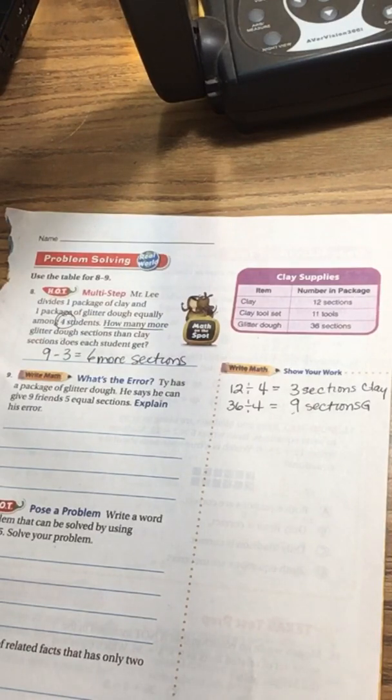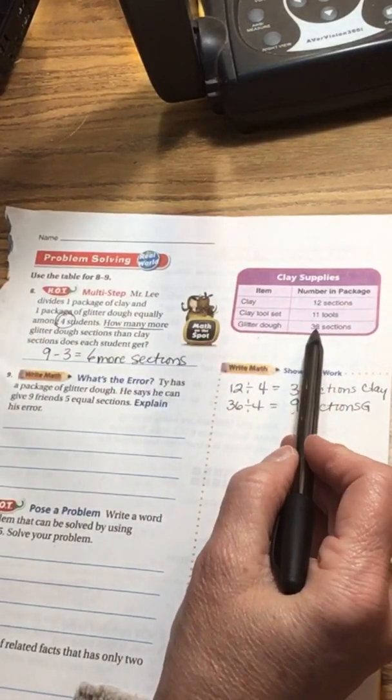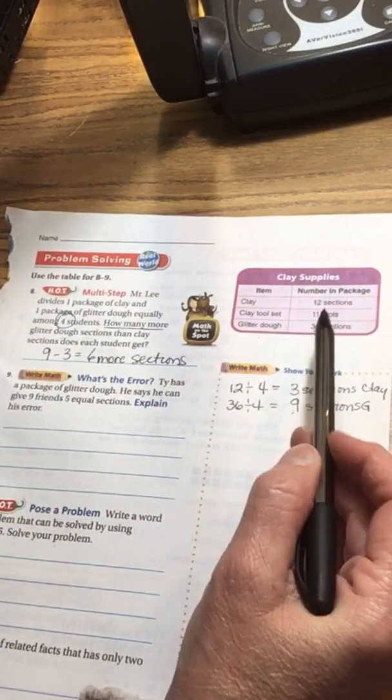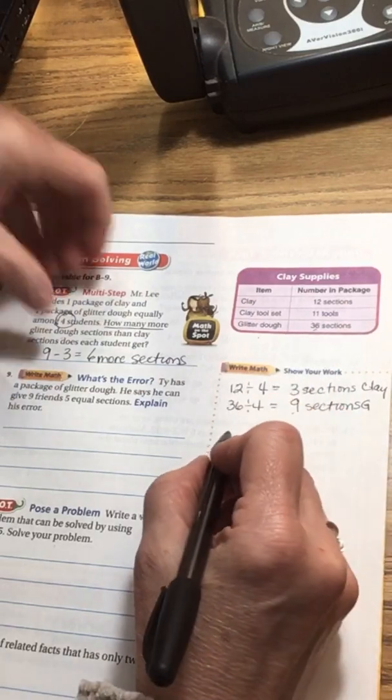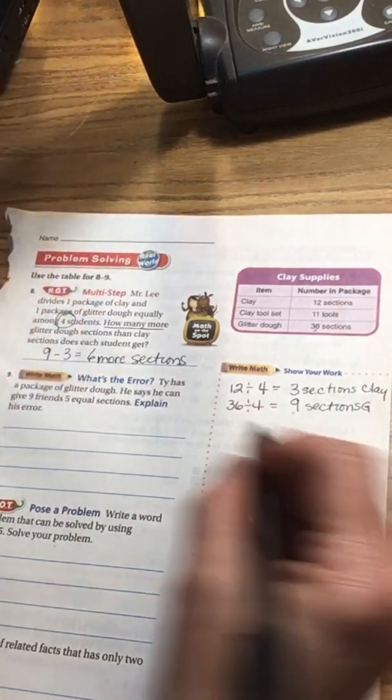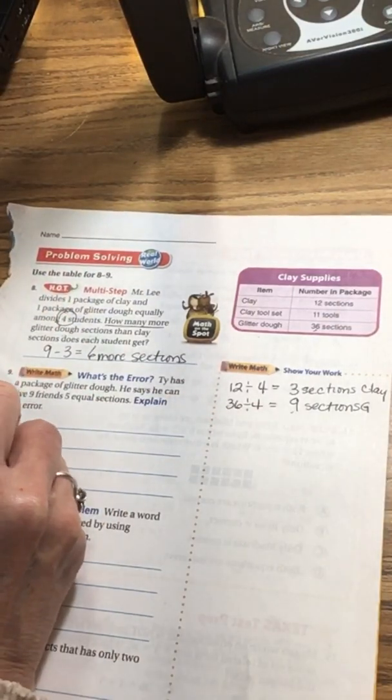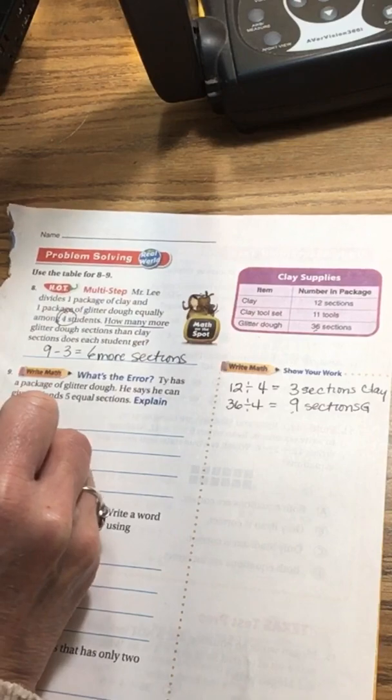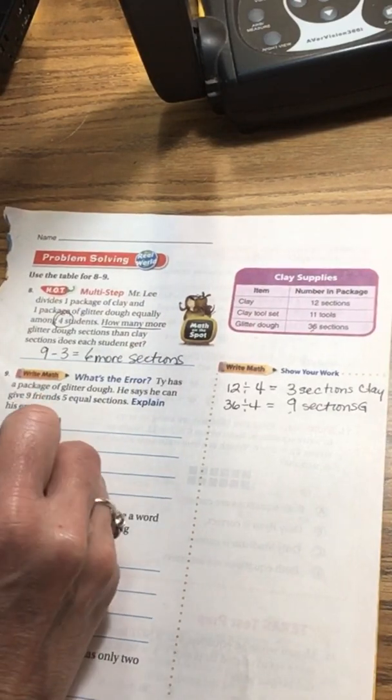Okay, now Ty has made an error. Maybe. Ty has a package of glitter dough. He says he can give 9 friends 5 equal sections. Explain his mistake. Ooh. So what is it? 36. So if we're going to give 9 friends 5 equal sections, how many sections are you going to need? You're going to need 45.